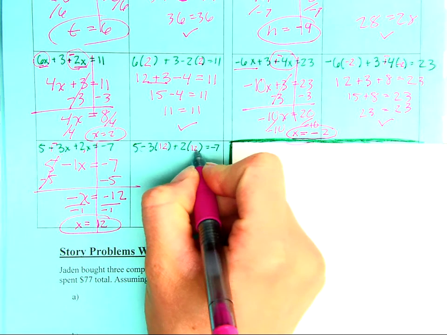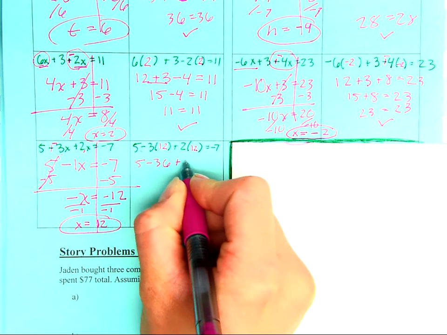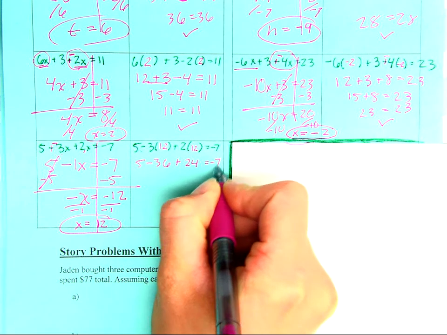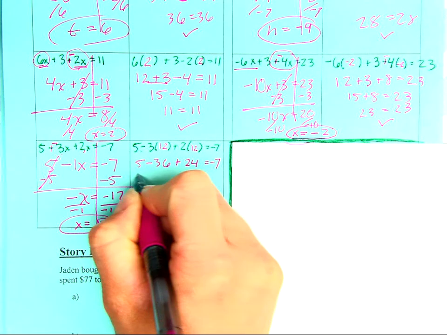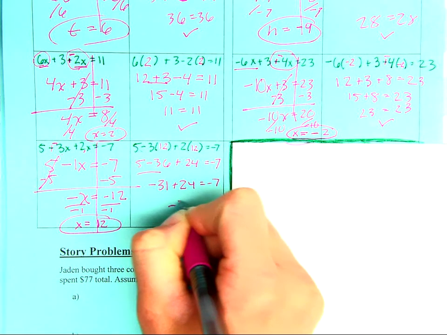So checking that. 5 subtract 36 plus 24. So 5 subtract 36 is negative 31 plus 24 is negative 7.